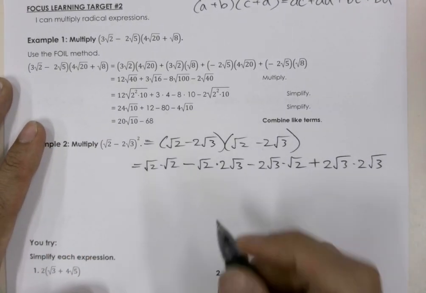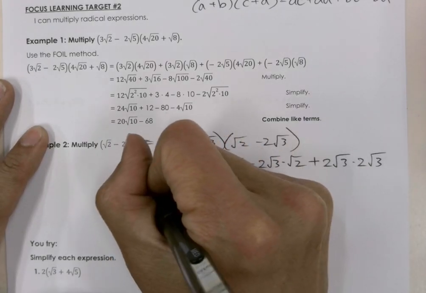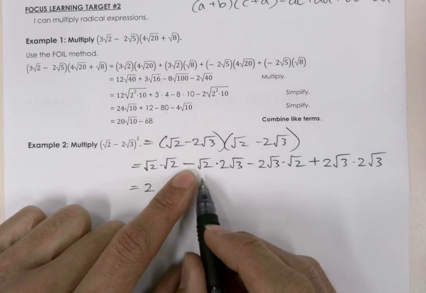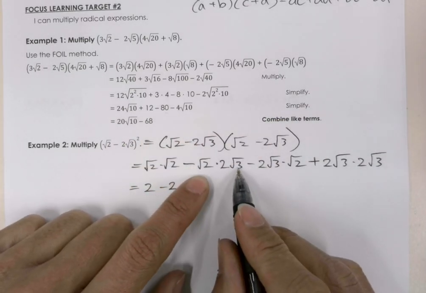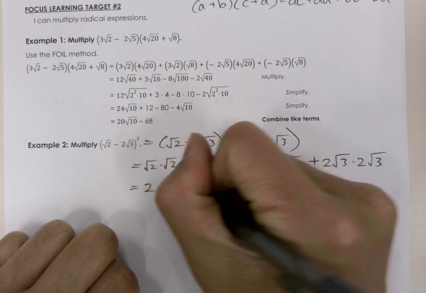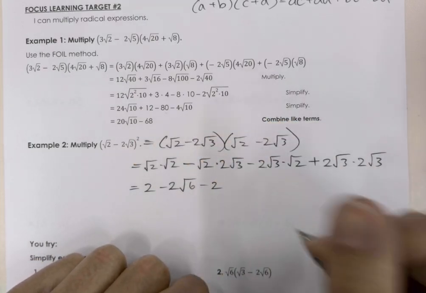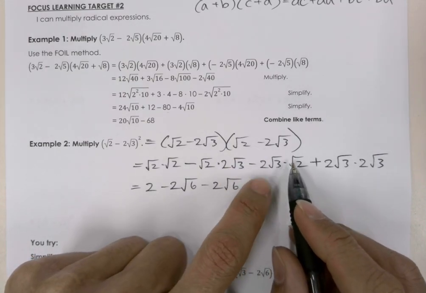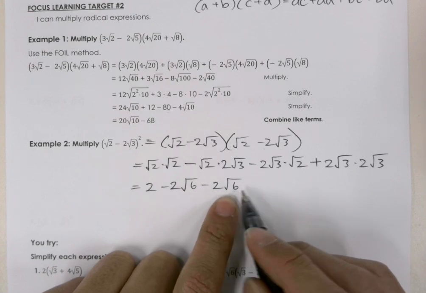Okay, so now we need to simplify. So square root 2 times square root 2 is just a 2. And then over here, we have a negative 1 times a positive 2. It's going to be a negative 2. And then for the radicals, we multiply what's under the radical. So it's going to be square root 6. All right. We'll do the same over here. We'll get negative 2 times square root 6. For the same reason, negative 2 times 1 is negative 2. And then we multiply what's under the radical to get square root 6.